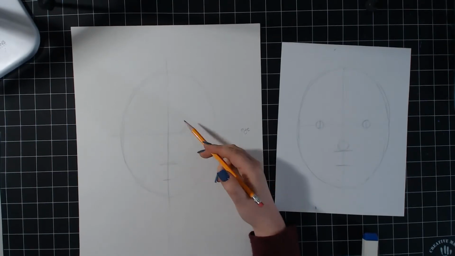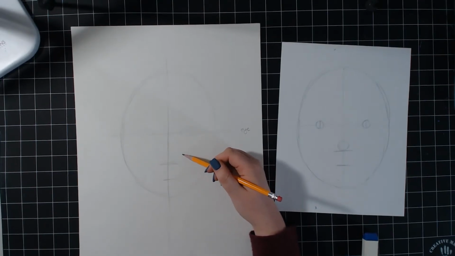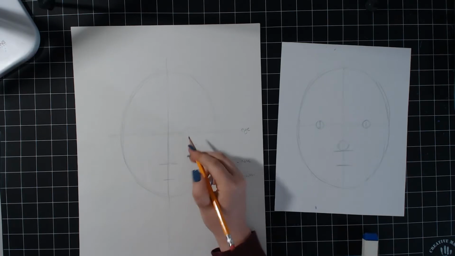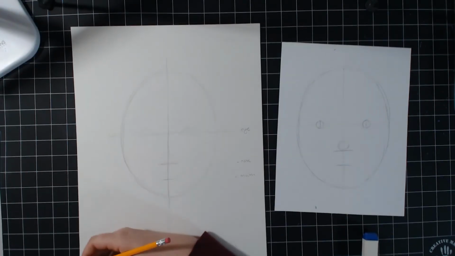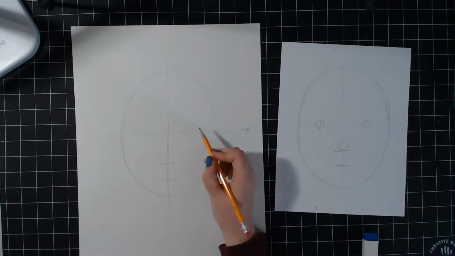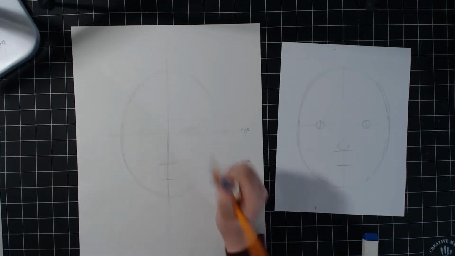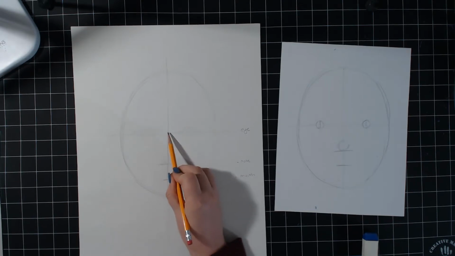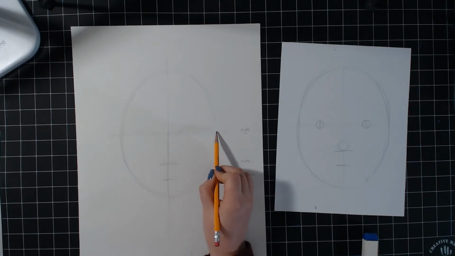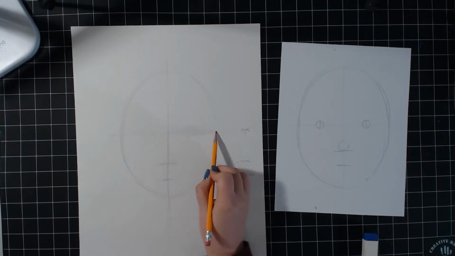One other area that I need to mark off is where the eyes will be drawn, because we have the guideline, but we don't know how far over each eye needs to go. So we are going to work from the iris out. You start at the middle line and measure halfway between that line and the side edge of the face.